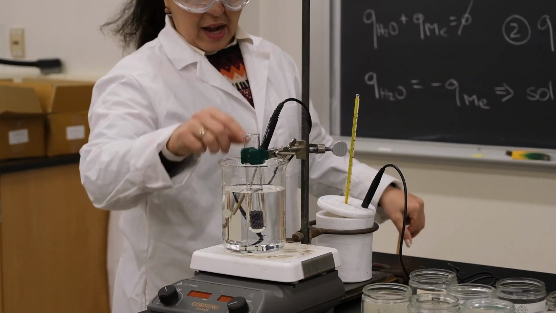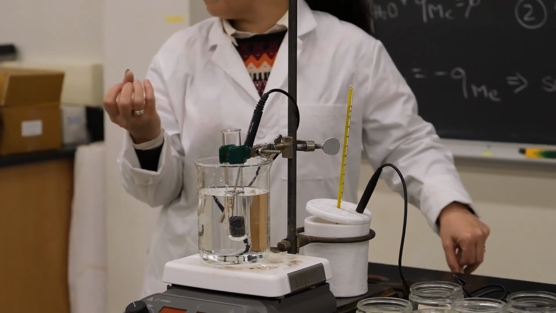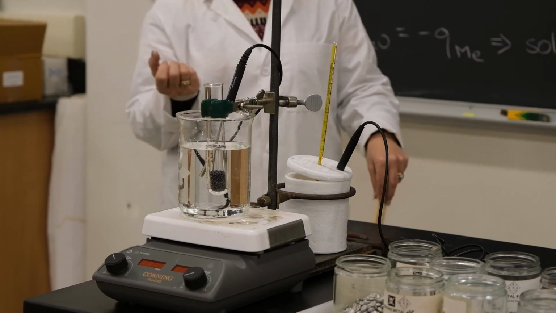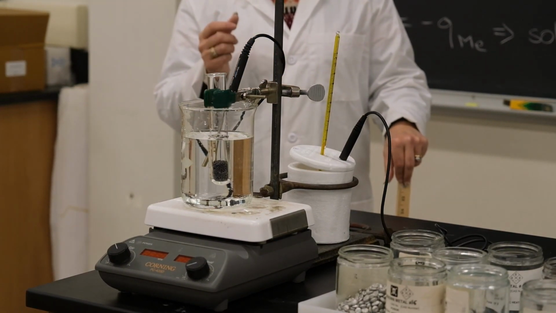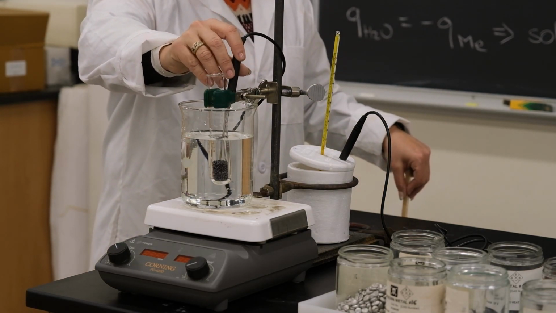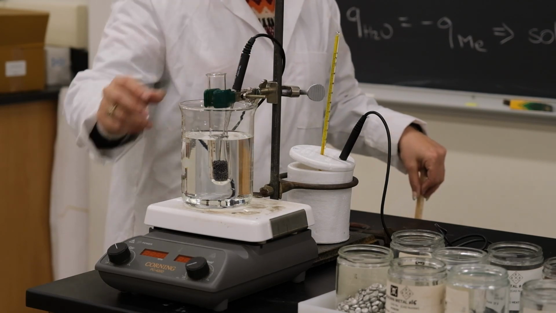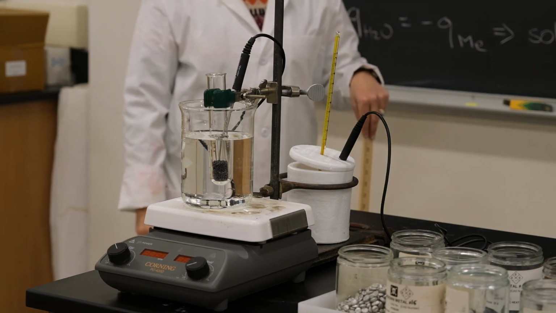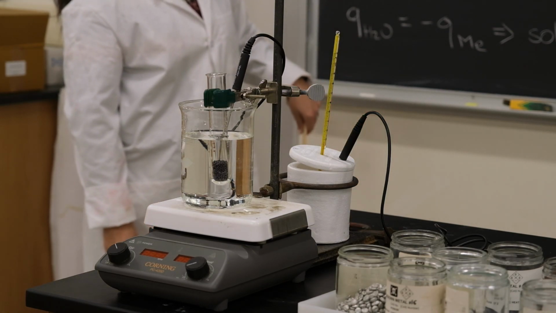You're going to heat it up and have the sensor not inside the test tube, because the metal becomes really hot and it will ruin the sensor. But keep it as close as possible to the test tube, okay? Like we did for experiment 11.